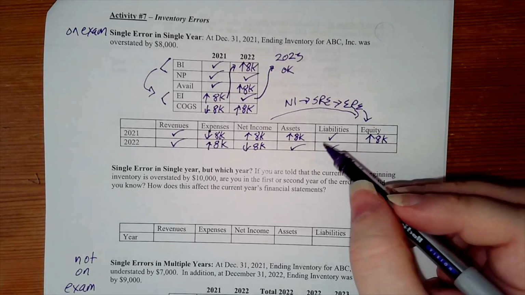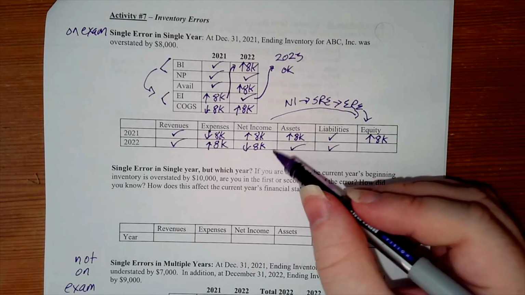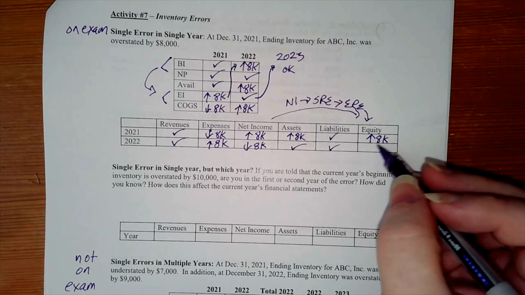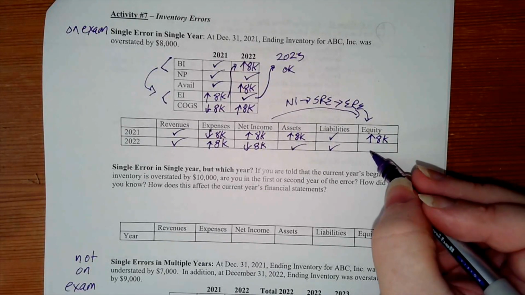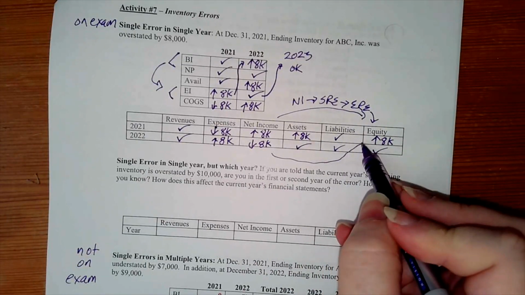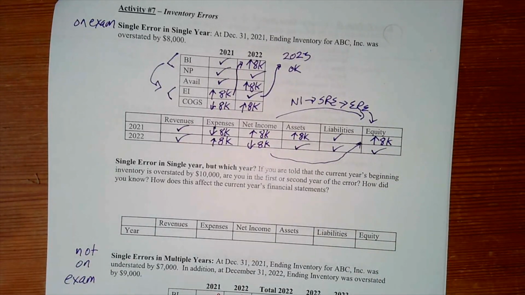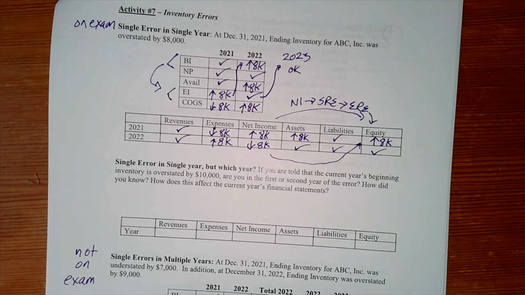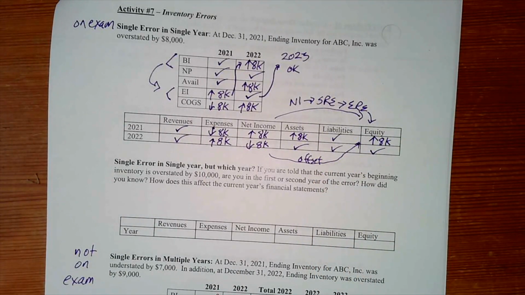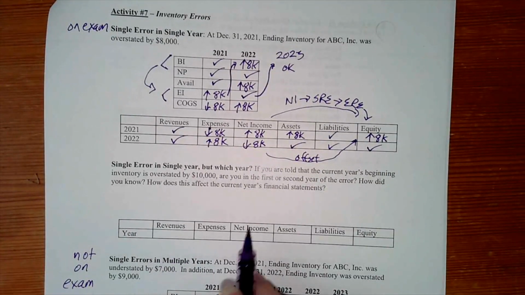And equity offsets. Normally it would be down, but it offsets this equity. It brings equity back to balance, right? This down offsets this so that equity is actually back at its correct place.